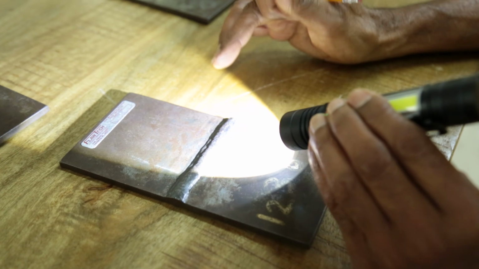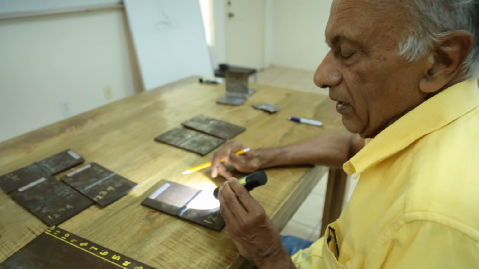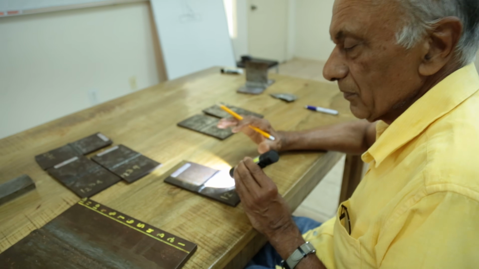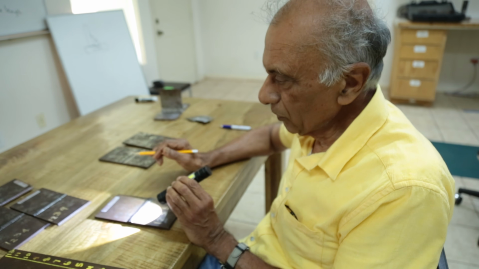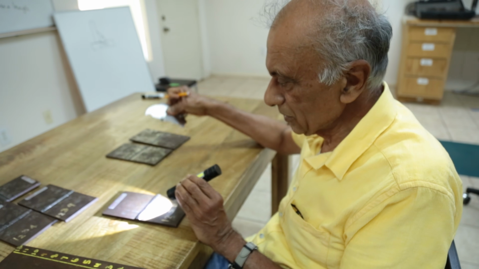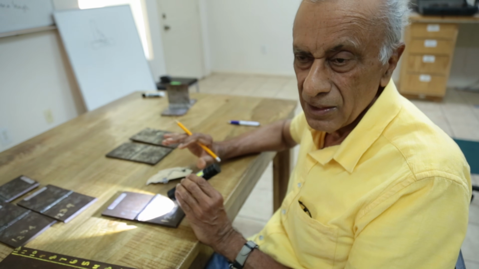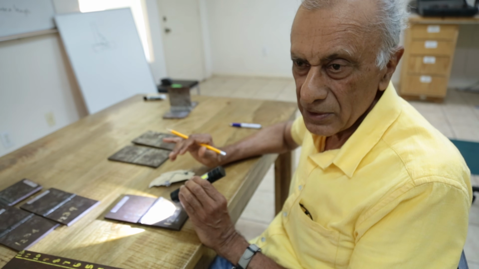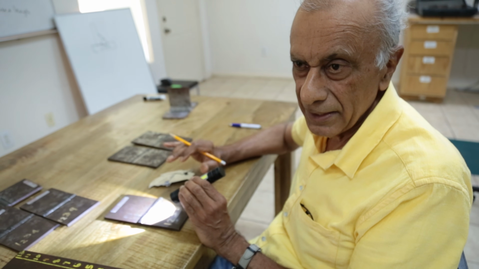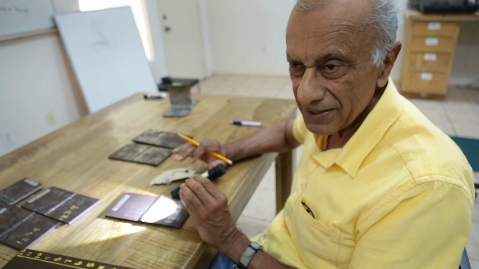But most of the time, we use the gauges only for the borderline defects. So this is very important, that we don't use the gauges on every weld we are inspecting. With your experience and your skill level, most of the welds you can actually eyeball and say that it is acceptable or not acceptable.